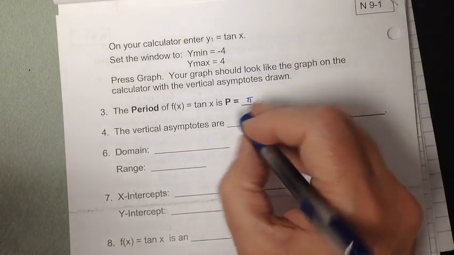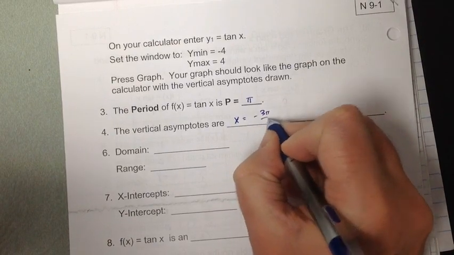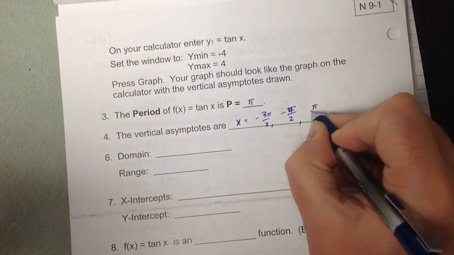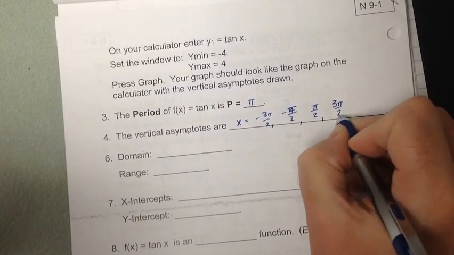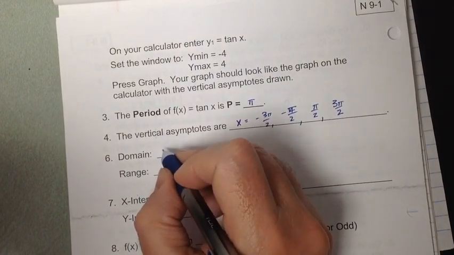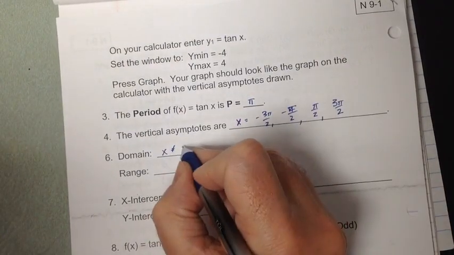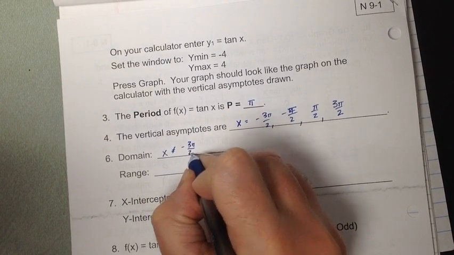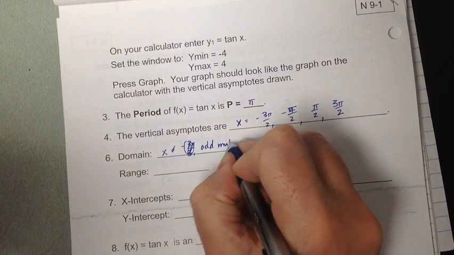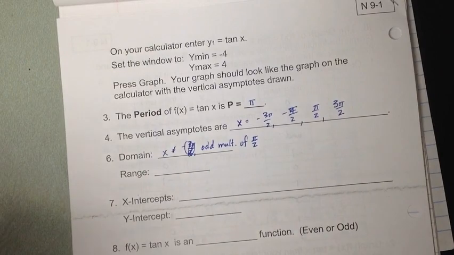It's half as big as the period for sine or cosine. Vertical asymptotes are at x equals negative 3 pi halves, negative pi halves, positive pi halves, positive 3 pi halves. Domain would be all real numbers except x cannot equal negative 3 pi halves. Well, let's just say this. Let's say odd multiples of pi halves. Okay, odd multiples of pi halves.